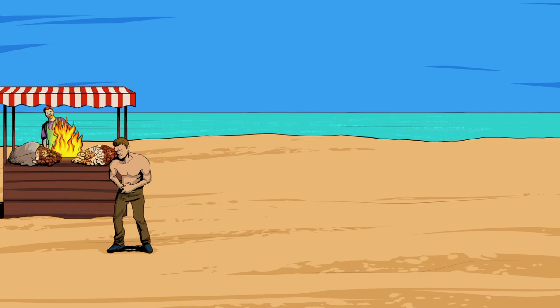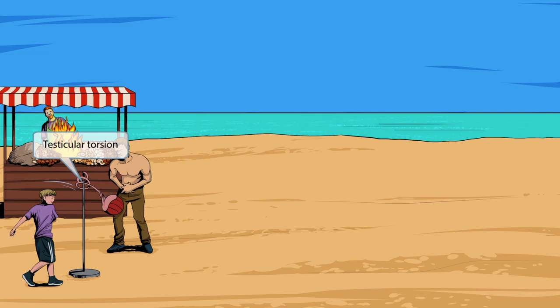Not everyone at the beach is having a rough time though. We can see this little boy having some fun playing tetherball. If we look closer at this tetherball, you'll notice that it resembles a testicle attached to the epididymis above. This ball is tethered to the pole, which resembles the spermatic cord. Also notice that as he hits the testicular-shaped ball, the ball and rope get twisted.